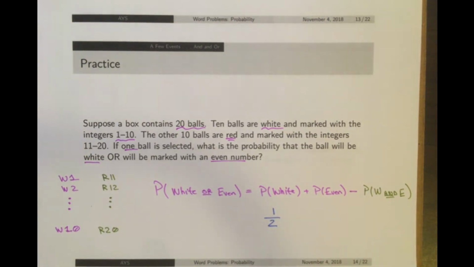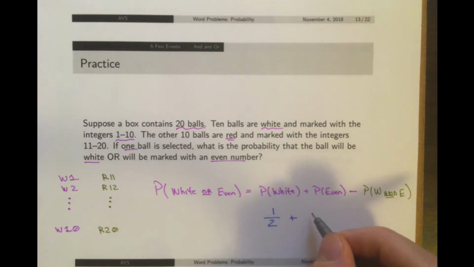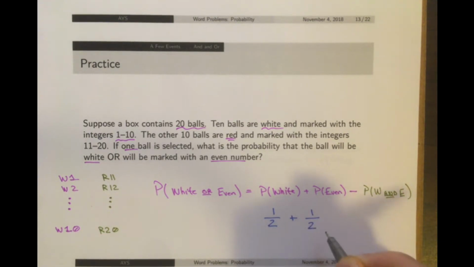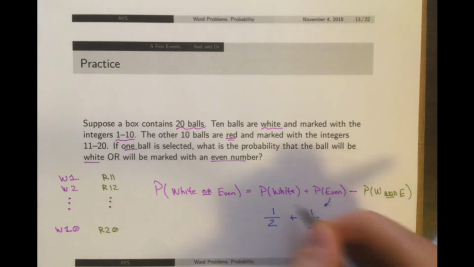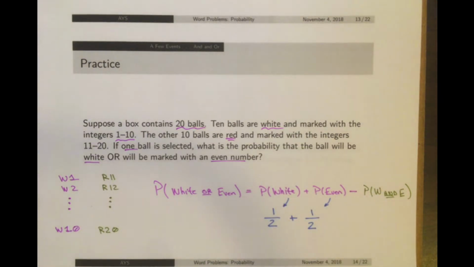The probability of even, you can count them out on your fingers, but there's 20 balls. So if there's 20 balls, half of them are odd, half of them are even. It starts at 1 and it ends at 20. You can double check, but you're going to find that half of them are odd and half of them are even. So that's 1/2 also. So probability of even, 1/2. Probability of white is 1/2. So far it adds up to 1.